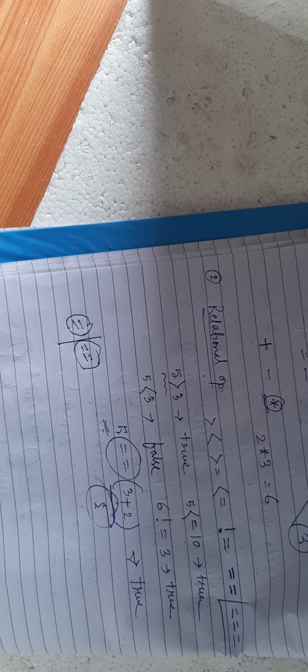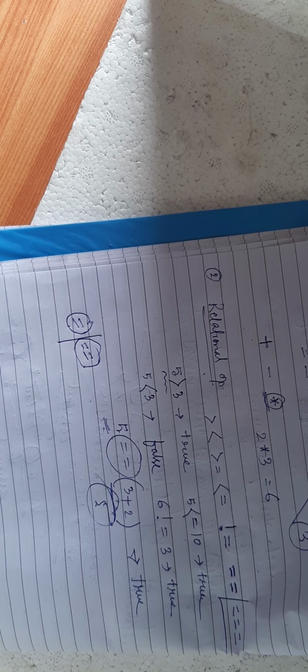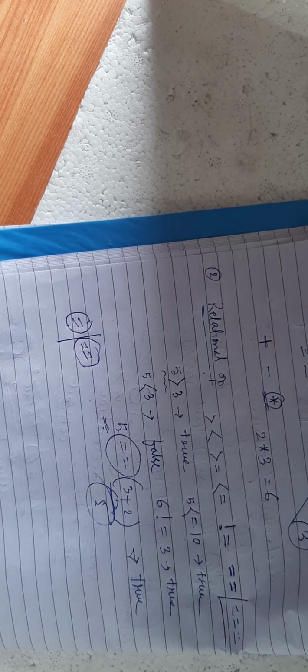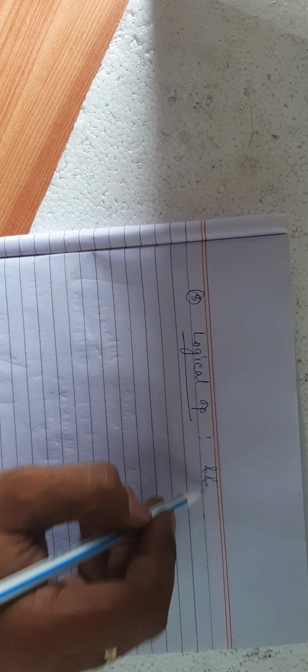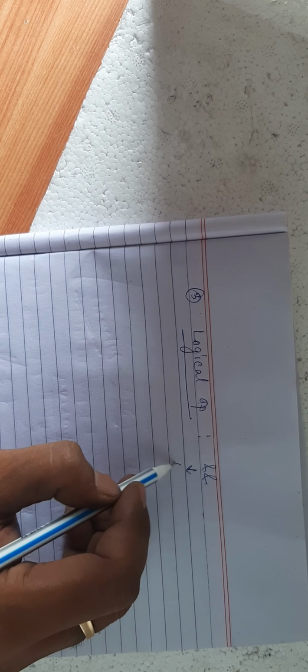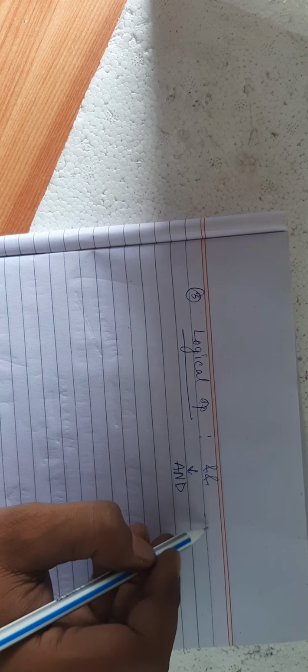Now after the relational operator, next we will discuss one more operator that is basically used with the relational operator also. So number 3 that we will discuss is called the logical operator. So what are the logical operators? One is AND, represented as double ampersand.